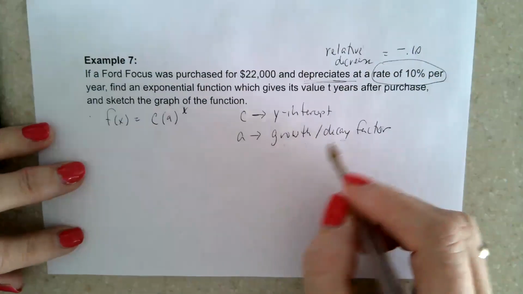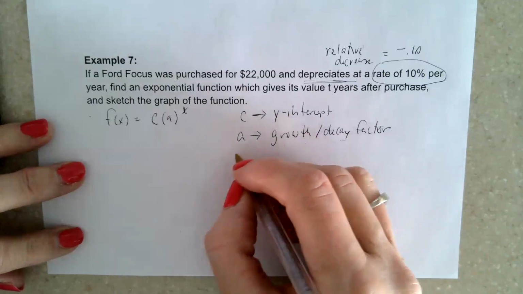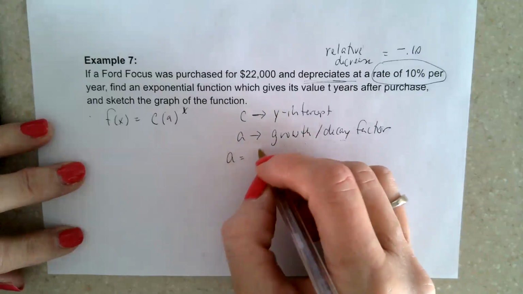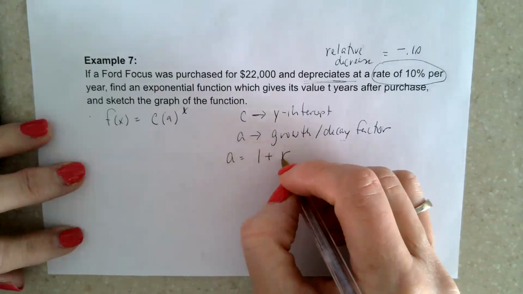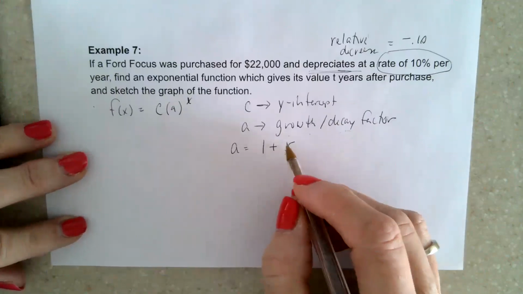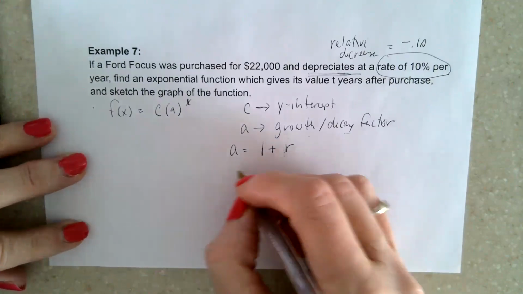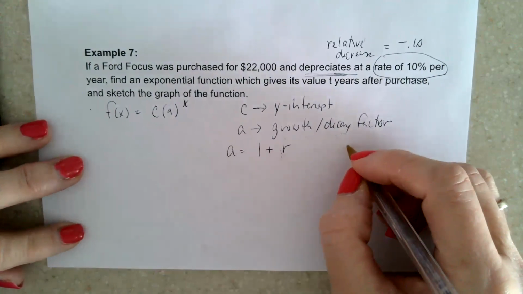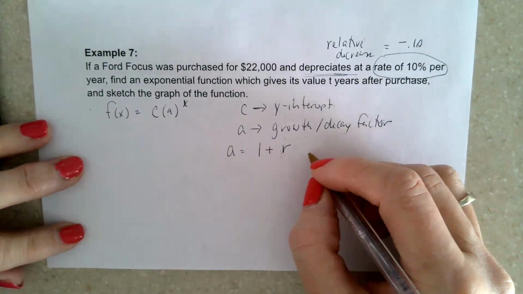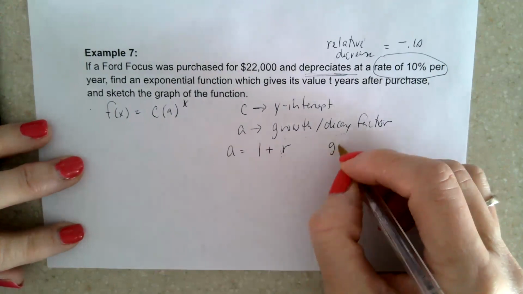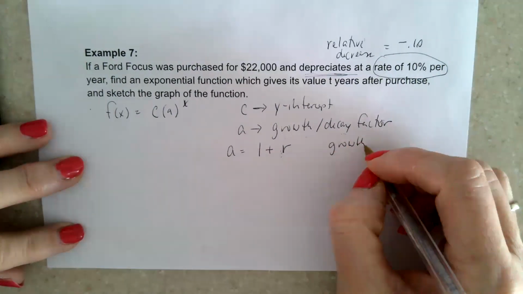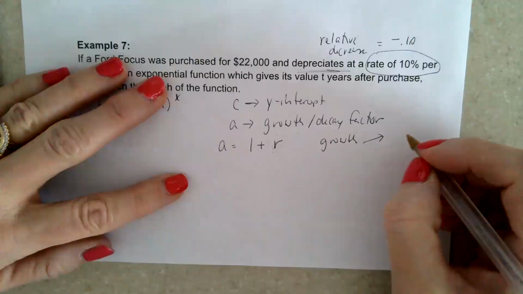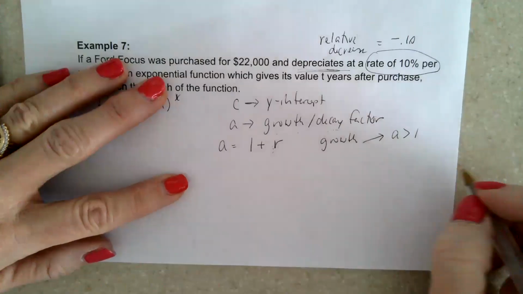So our growth or decay factor is going to be equal to 1 plus our relative growth or decay. And so if it's growth, then a is going to be bigger than 1.